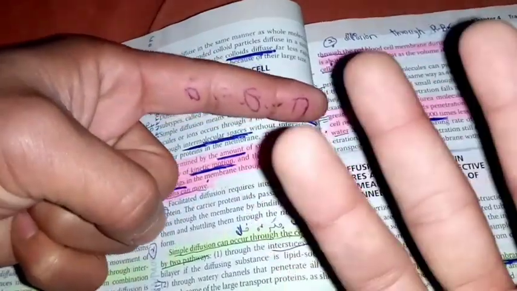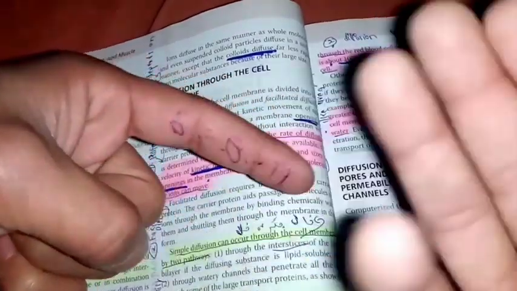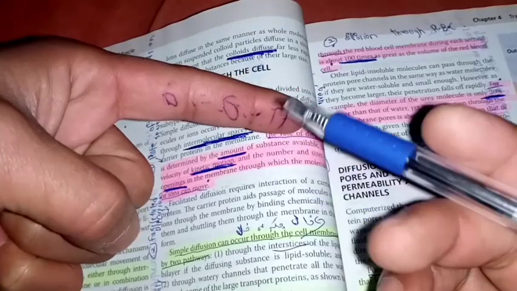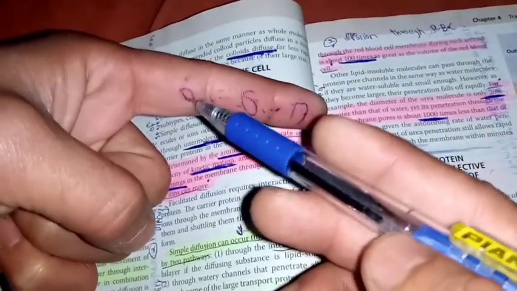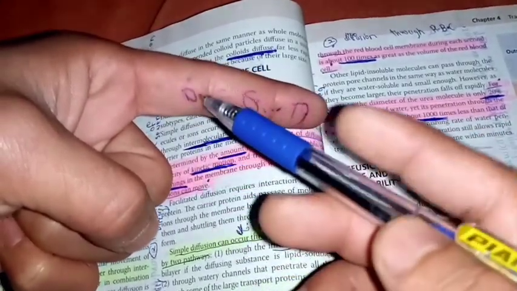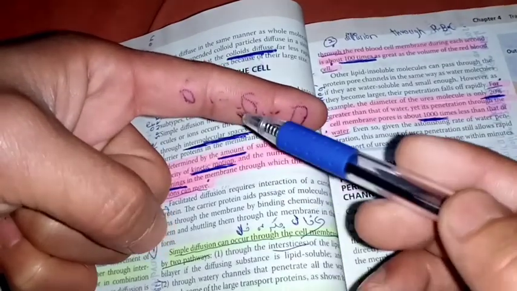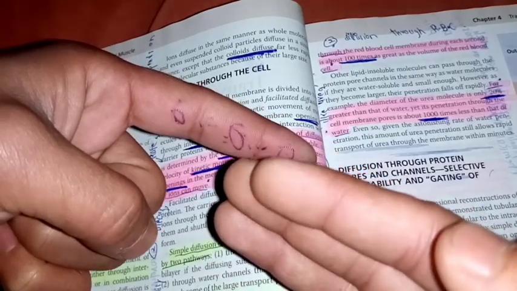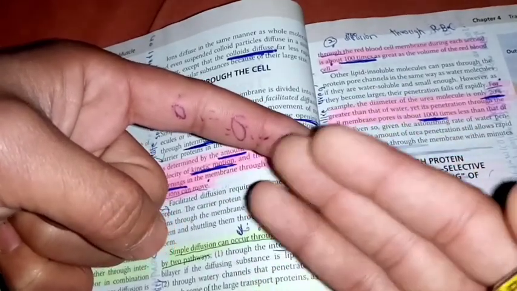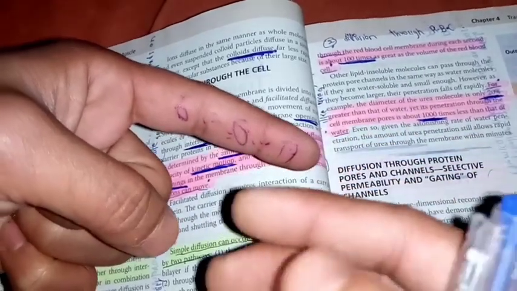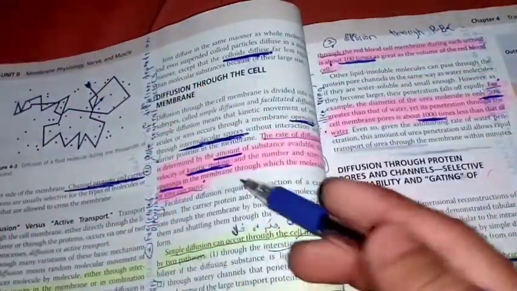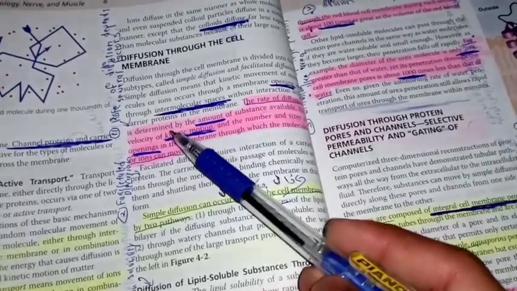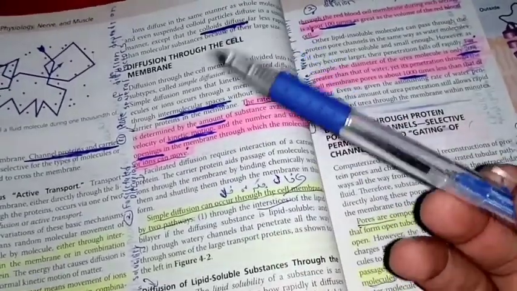These three factors are responsible for the diffusion from high concentration to low concentration. If the substance is more, if the velocity is high, and if the size is large and the pores are in large concentration, these factors will contribute to diffusion, and the diffusion will be high. So these things are directly proportional to the diffusion.